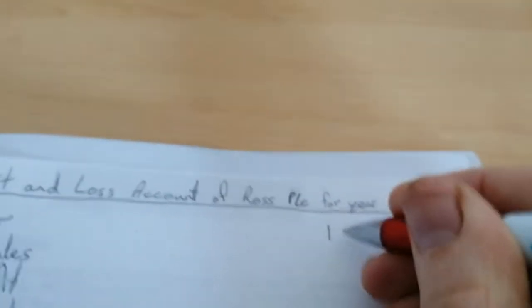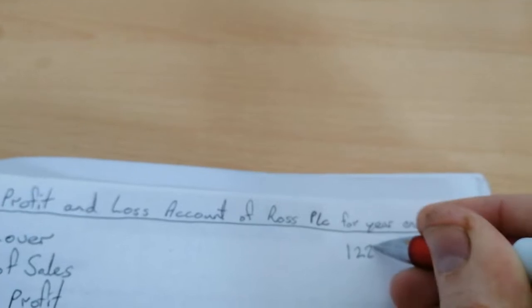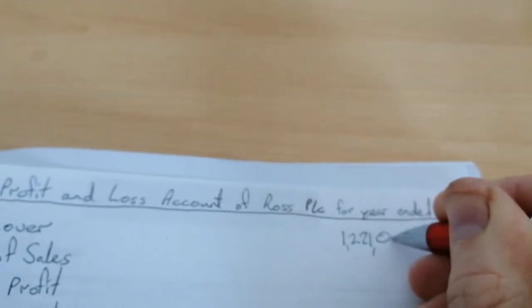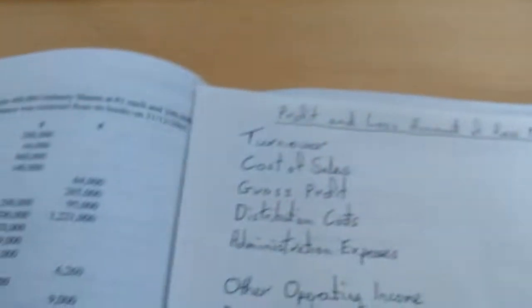Now I'm trying not to keep it too far away from it. 1221. Okay, it's the first bit done.